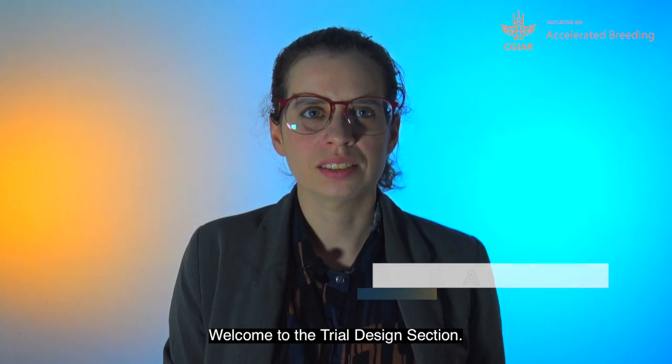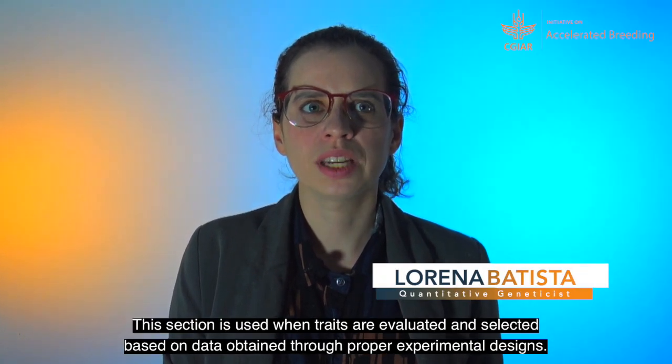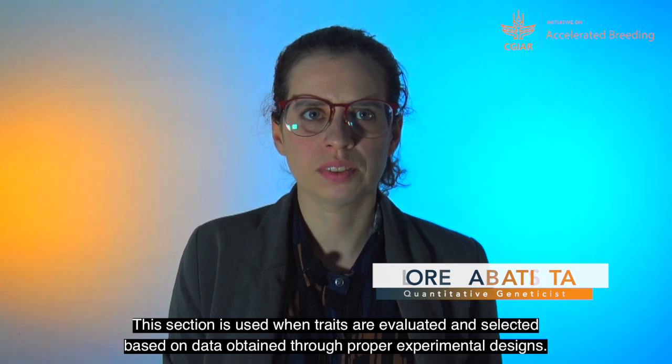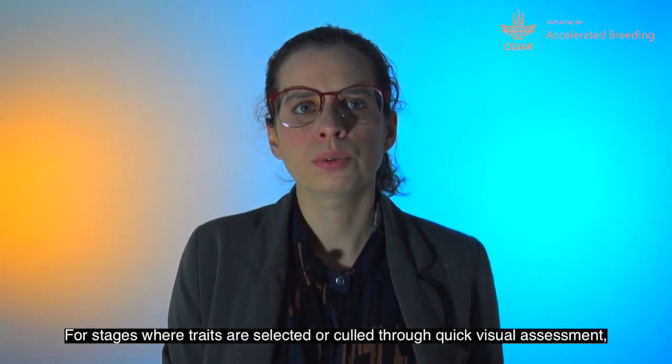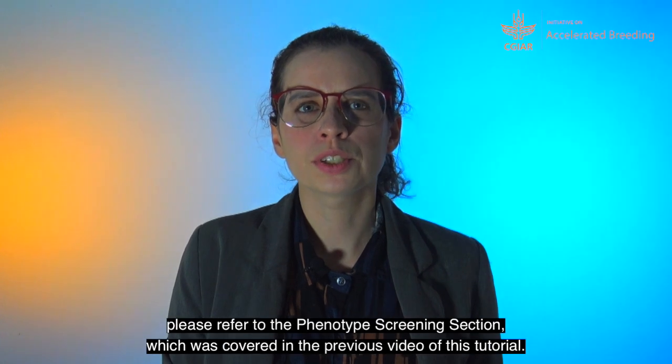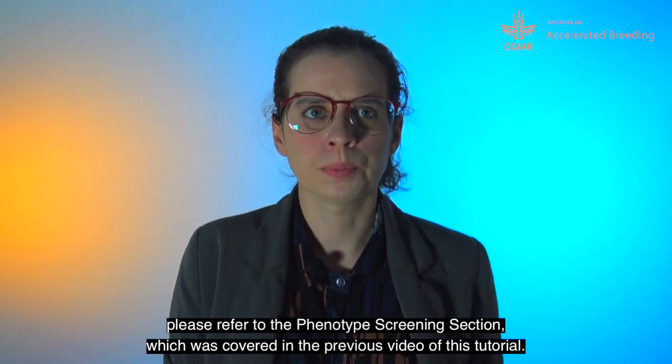Welcome to the trial design section. This section is used when traits are evaluated and selected based on data obtained through proper experimental designs. For stages where traits are selected or culled through quick visual assessment, please refer to the phenotype screening section, which was covered in the previous video of this tutorial.